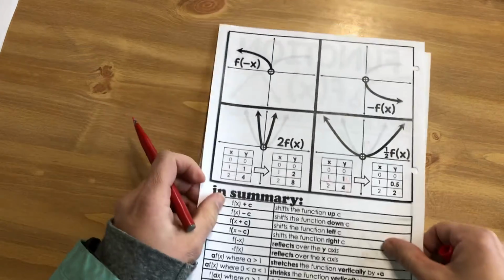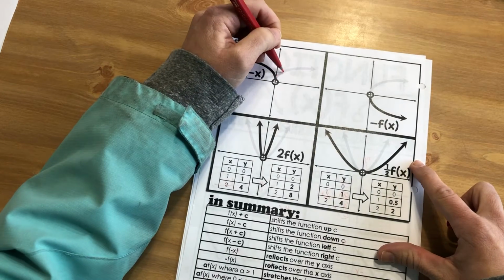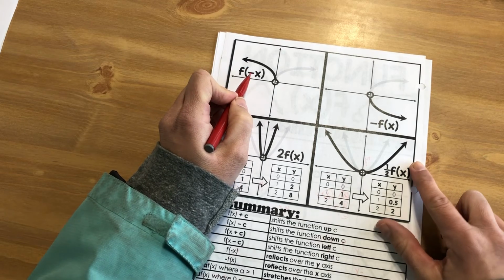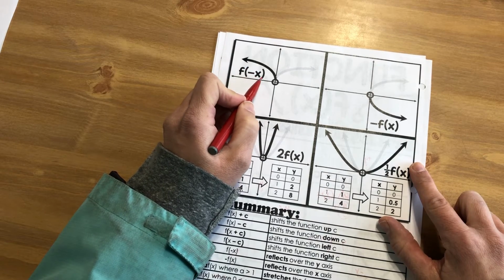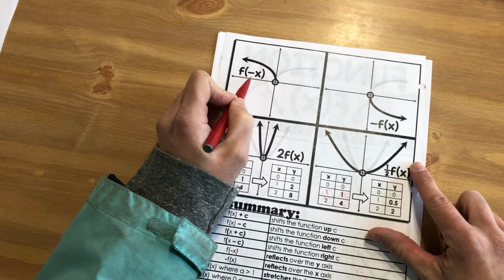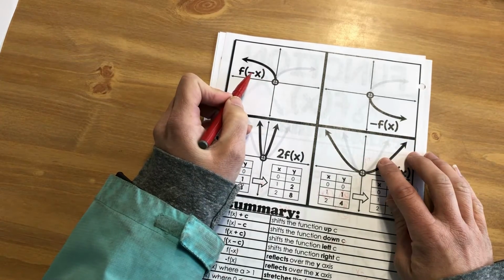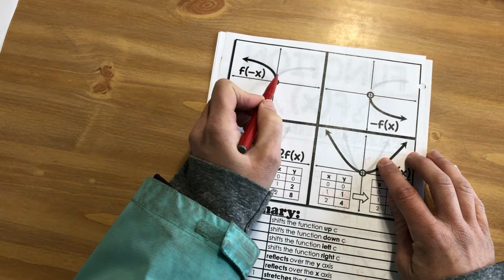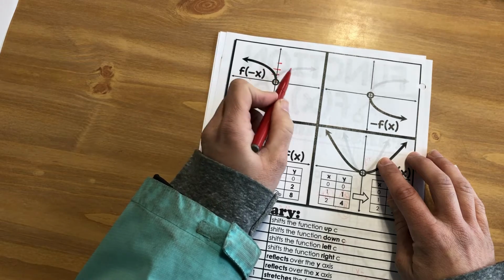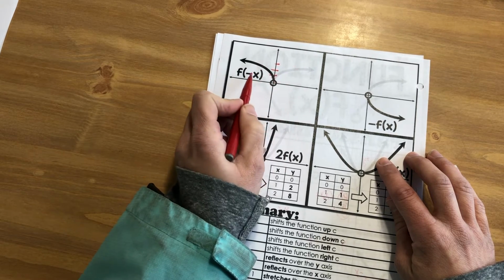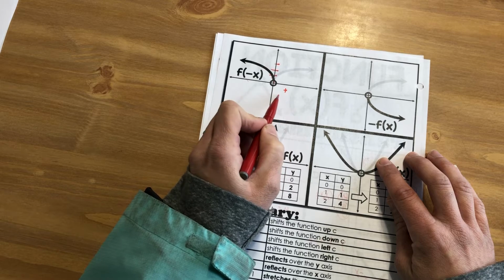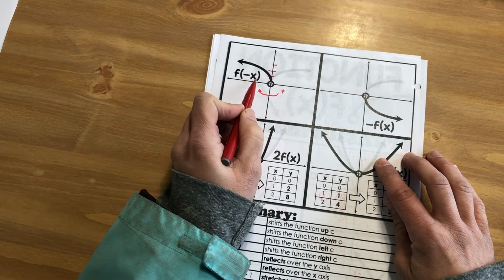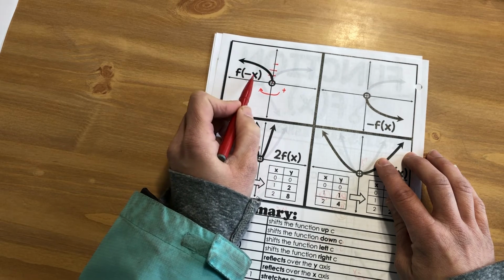Okay, so let's look over. In this case, here's our little gray line for our original function. Here, when we have a negative for only the x values, so we are confining our negative to just the x values, our y values stay the same. So if we were to plot our points, our y values are going to stay the same, but our x values, if they were positive, are now going to be negative.